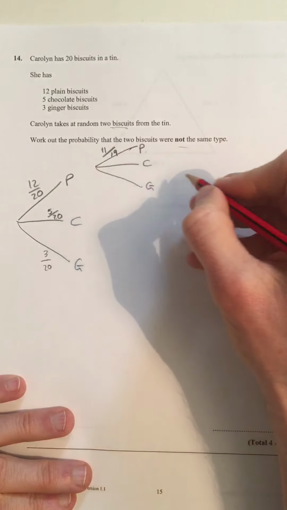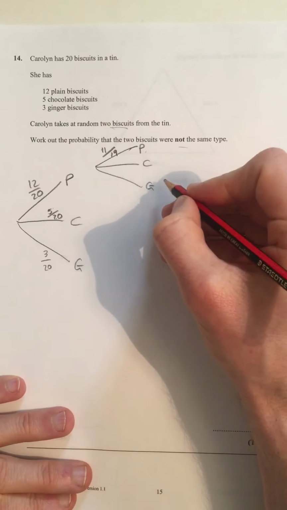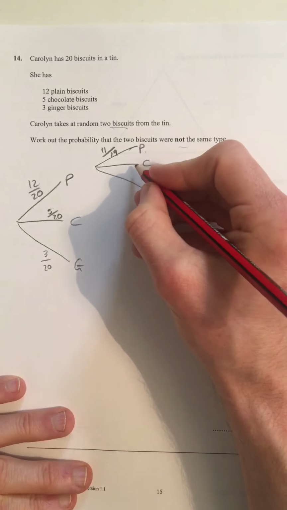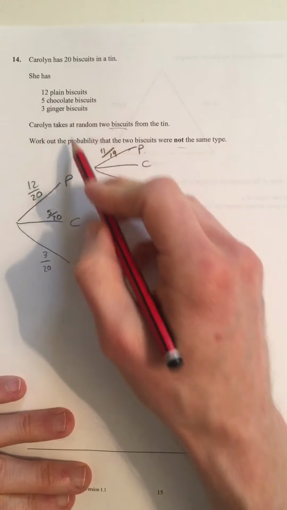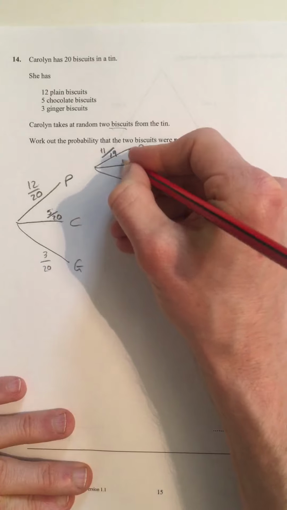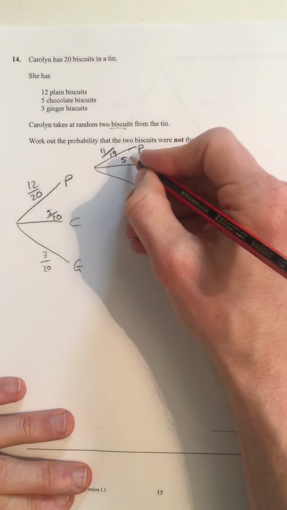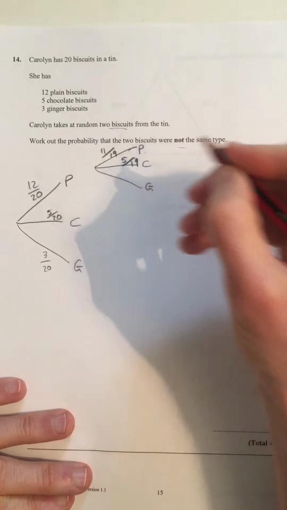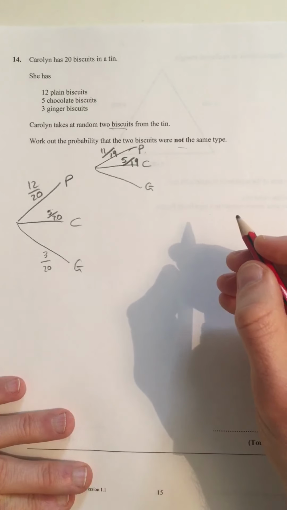The probability that the second biscuit is chocolate, well, remember there were 5 chocolate biscuits in the first place. She took a plain out, so that means there's still 5 chocolate biscuits left. But note, there's only 19, because remember she took a plain one out.